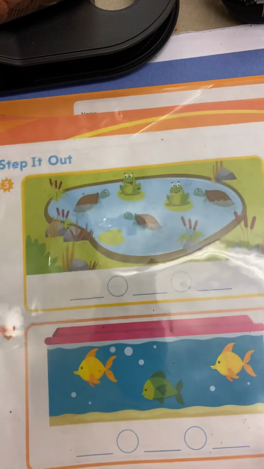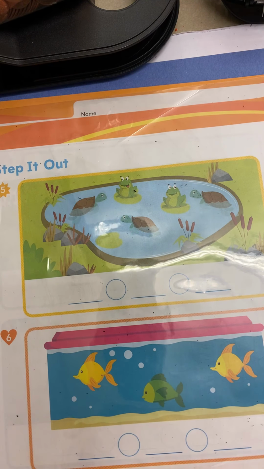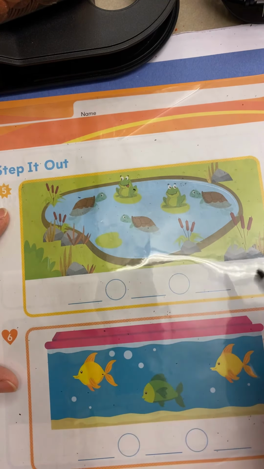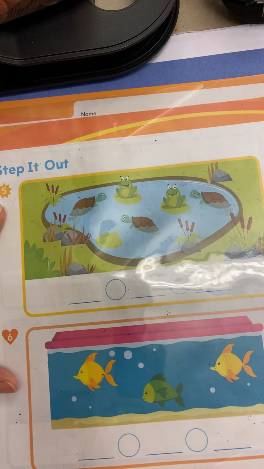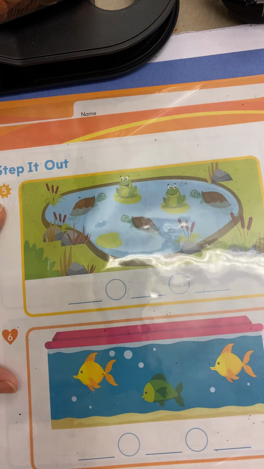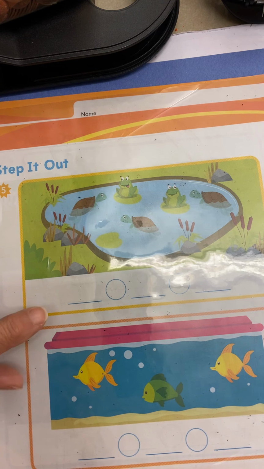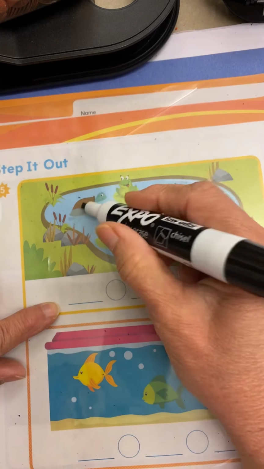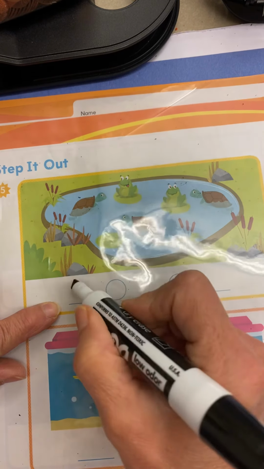Okay, so we're going to start on this side now. It says there are 3 turtles and 2 frogs are in the pond. So we have to write our equation to match this picture. Remember, signs go in these little circles. There are how many turtles? 3 turtles.